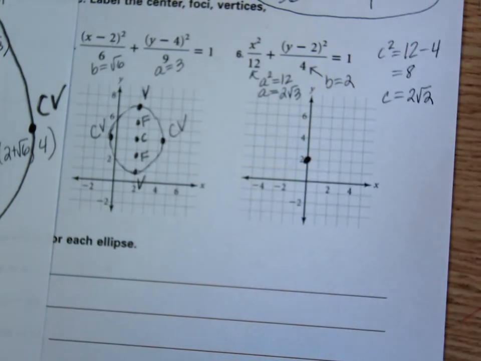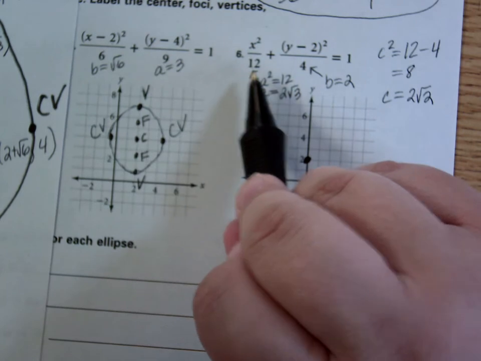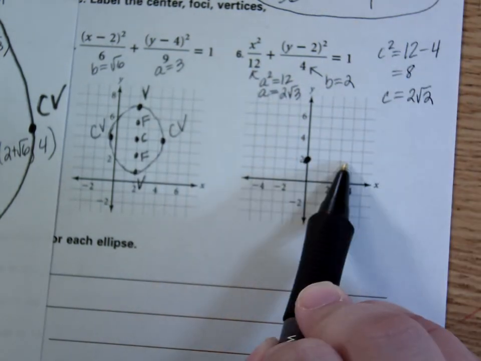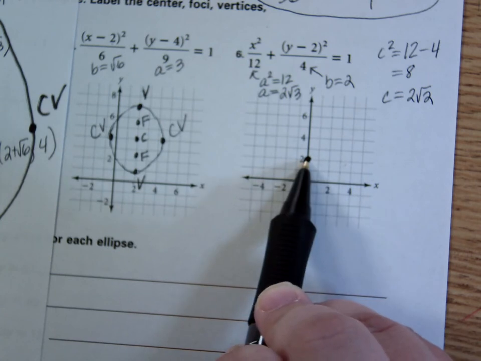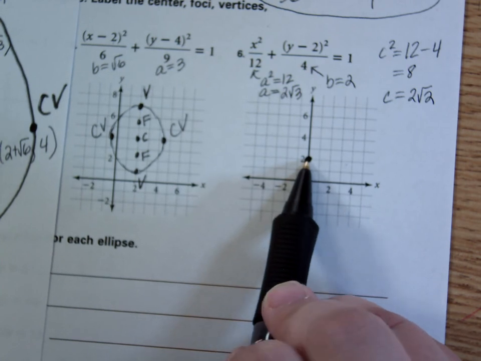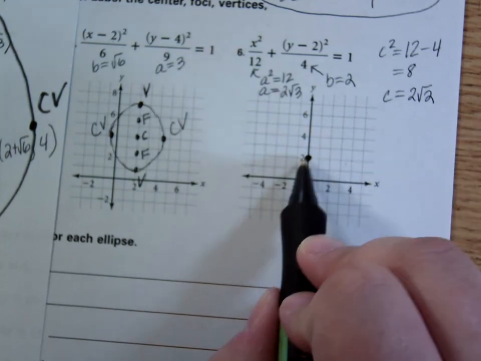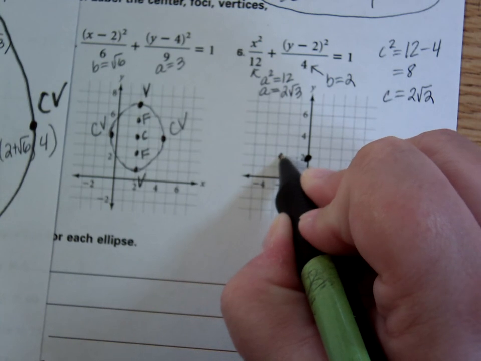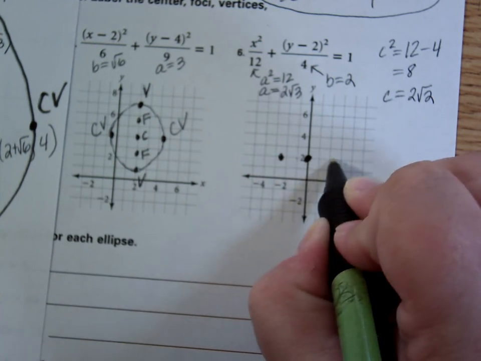Next, I've got to think about whether it's a horizontal or a vertical major axis. It's horizontal because the bigger number is under x. So that means I'm going to let a take me to the left and right. 2 root 3 is a little bit less than 4. I don't know, 2.5, 2.6, 2.7, somewhere in there. So I'm going to go 2 and then a little bit more to the left, 2 and then a little bit more to the right.